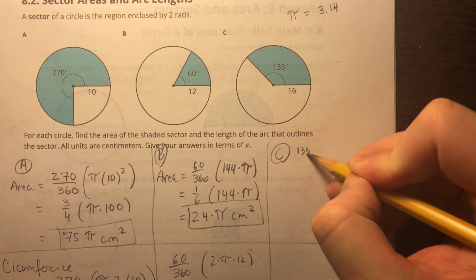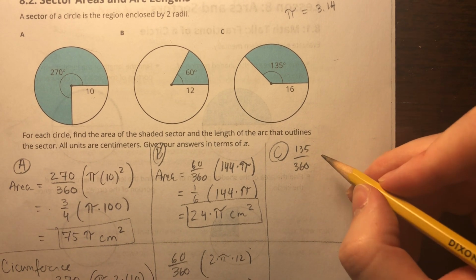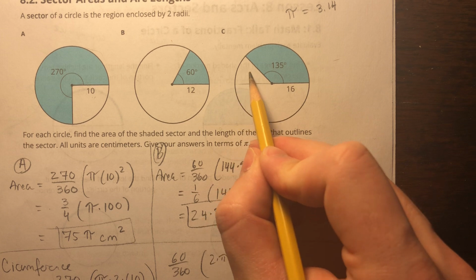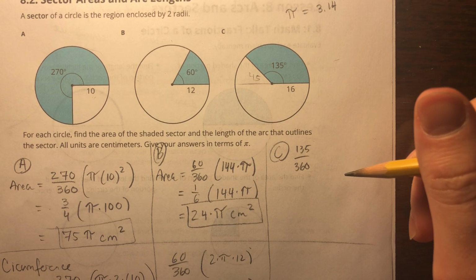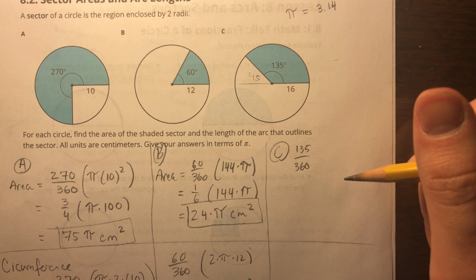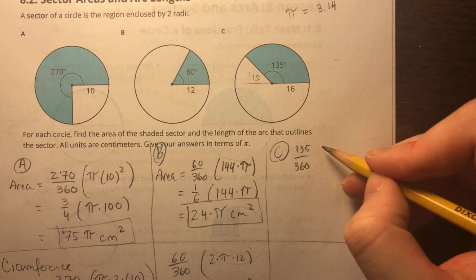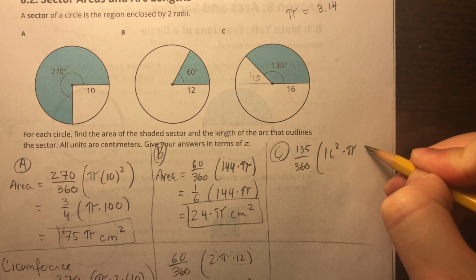All right, next, this shaded area. So 135 over 360. Now that fraction I'm not going to be able to do in my head. I'll have to use my calculator. Although, let's see, this is 45, right? Yeah, I can't do that in my head. Maybe I can. Okay, never mind. I don't want to make a mistake. All right, 16 squared times pi.